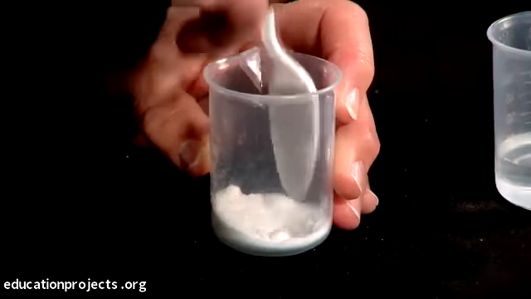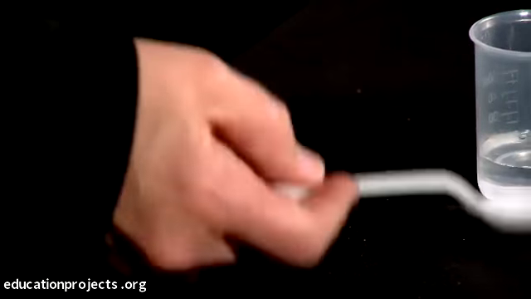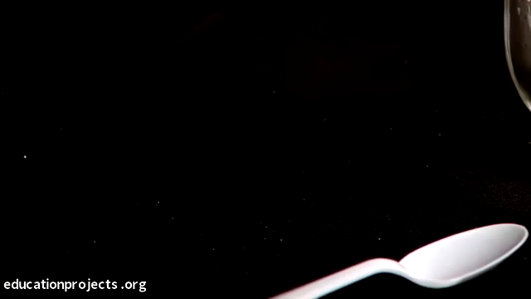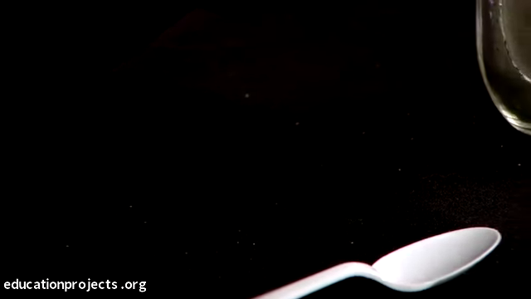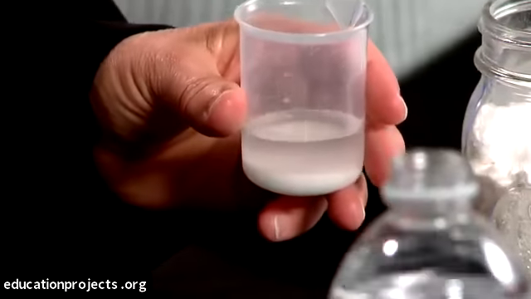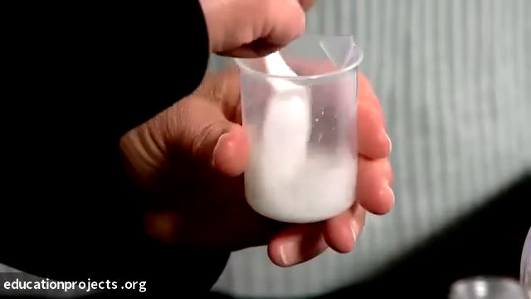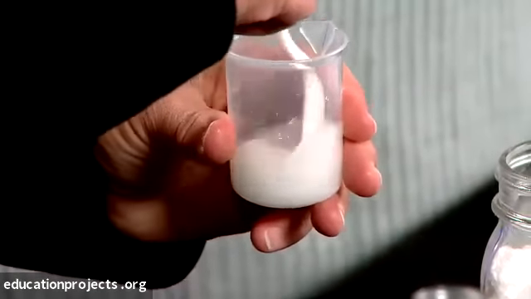Just trying to get all the chunks out of the borax. And the other is diluting the borax solution. So that's 20 milliliters of water with about 5 milliliters of borax. You're not going to get all of the borax to dissolve. As a matter of fact, some might even stay chunky, but you want to try to suspend as much of that borax into that water solution as possible.